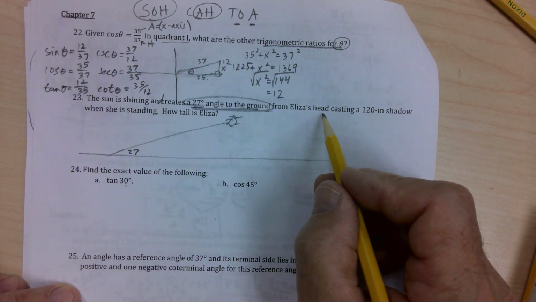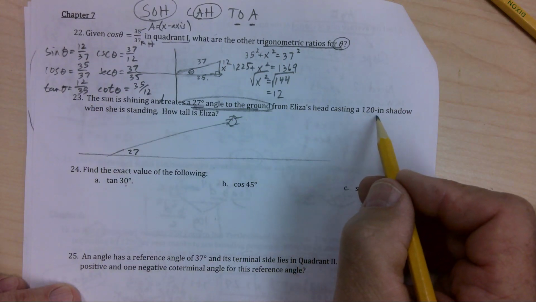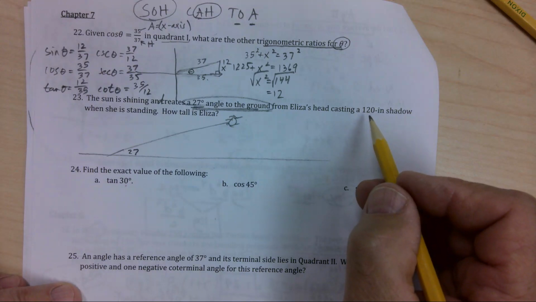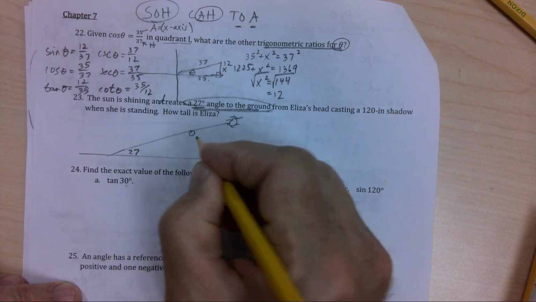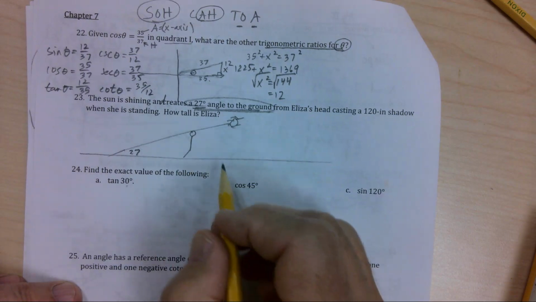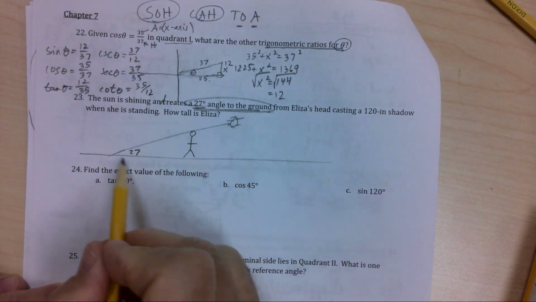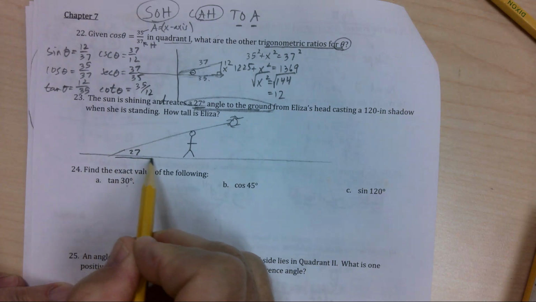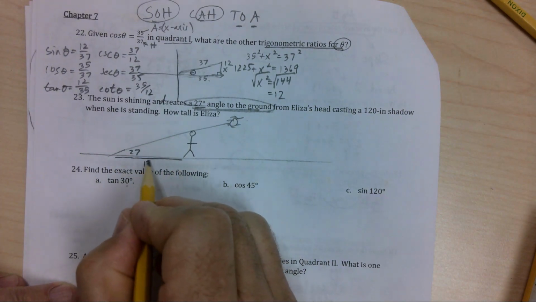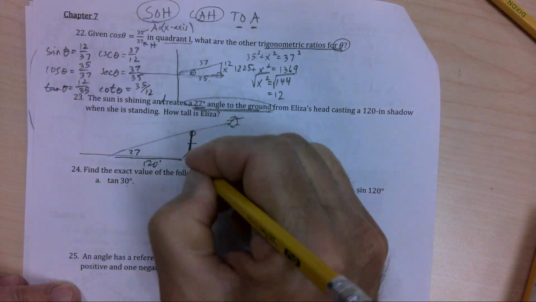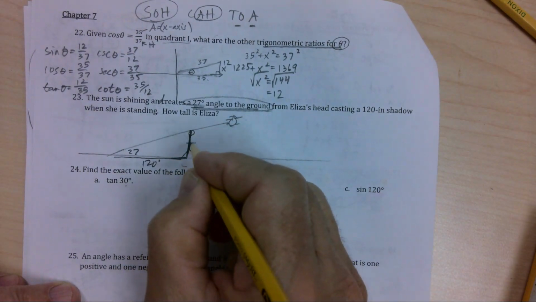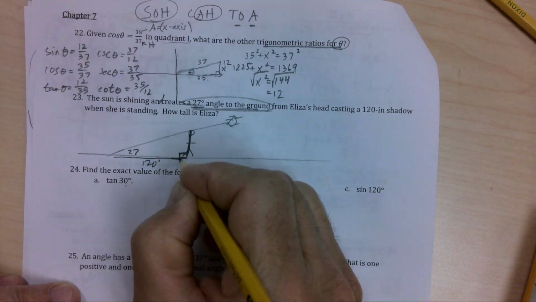Eliza's head is casting a 120-inch shadow. So here's Eliza, which means this is Eliza's shadow, 120 inches. And basically that's a fancy way of just, sorry Eliza, building a right triangle.